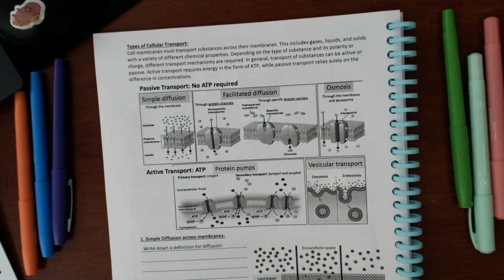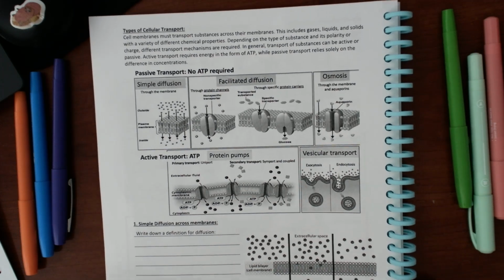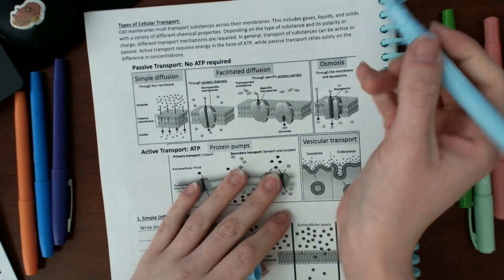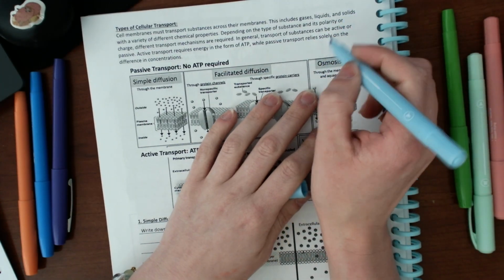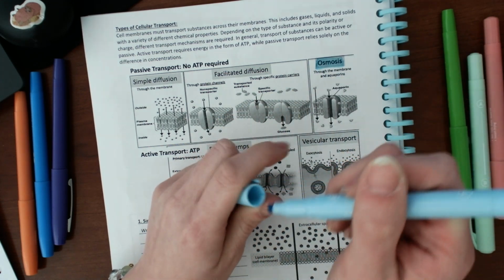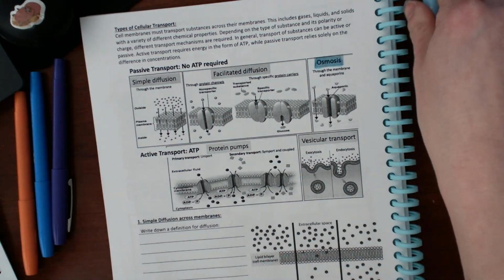Alrighty, so now we're going to look at active and passive transport. This is stuff that we've been over several times in class, so I hope it's not going to be that big of an issue. Passive transport has no ATP. Active transport uses ATP. We'll make all the passive transports cool colors, because ATP in my brain is yellow or orange.